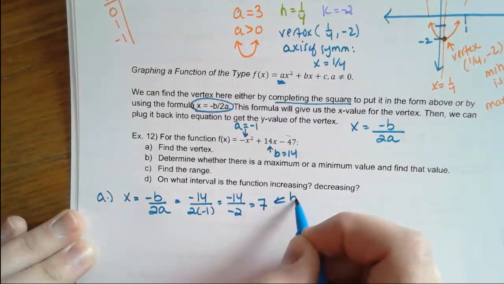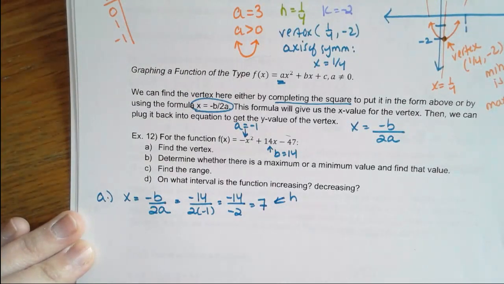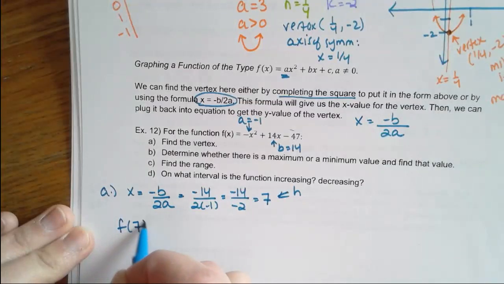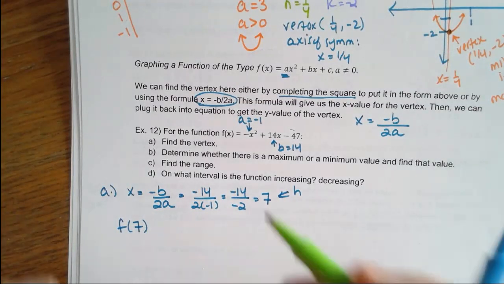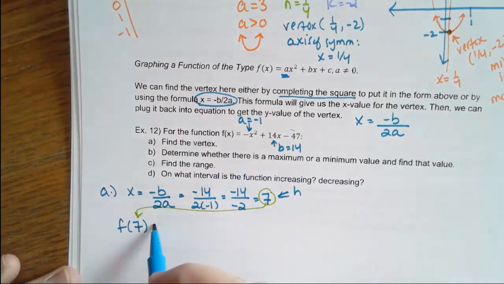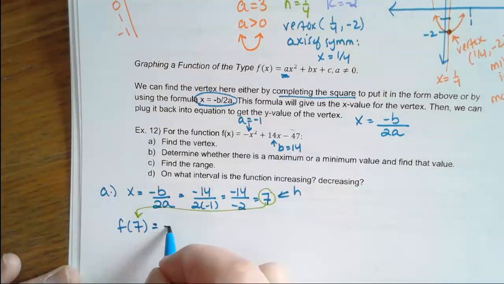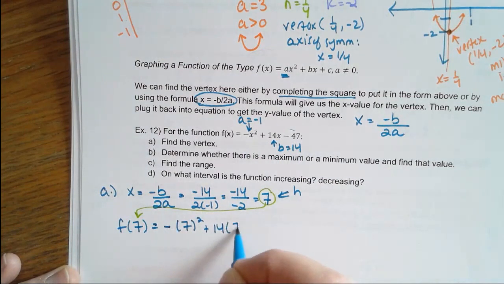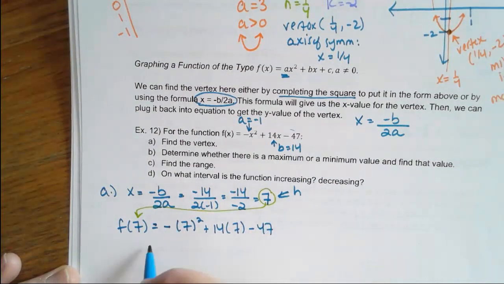So this is your h, right? That's the x value. And then what you do is you plug it back in. So now you find f of 7. So whatever you get here, you plug in. So I go to my equation and I plug in 7. Now be careful, that negative is out front.